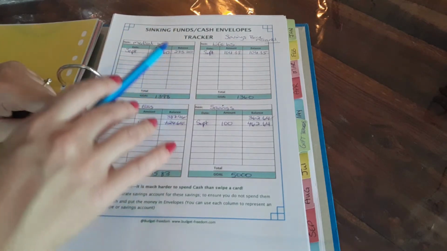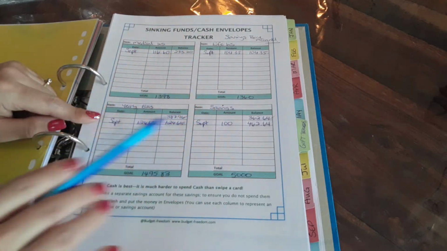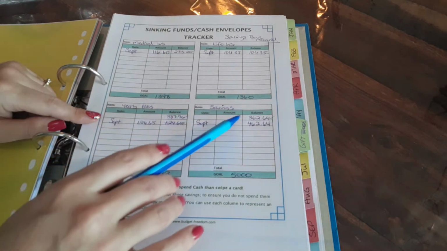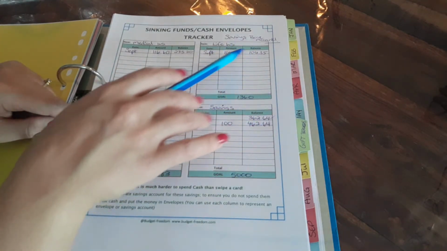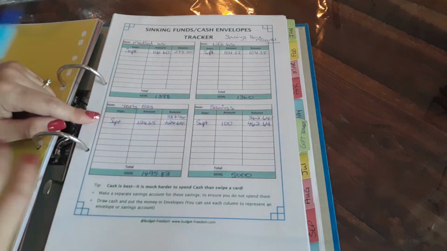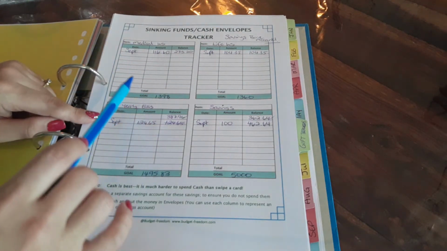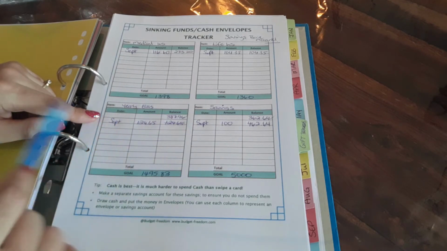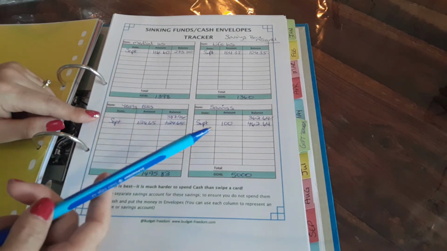And I know that I have this breakdown for each of my sinking funds. So in my yearly savings account, I have so much, my savings account, so much, my life insurance, so much, and my medical bills, so much. You could have a separate bank account for each one of these sinking funds if you wanted to, especially if they were something much larger that you were saving for.